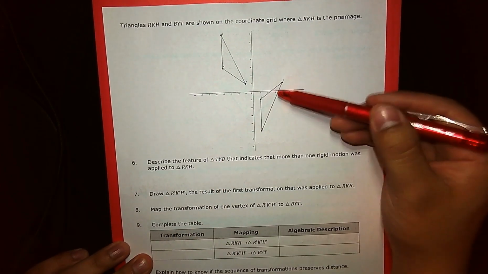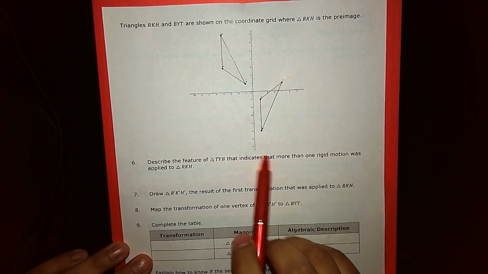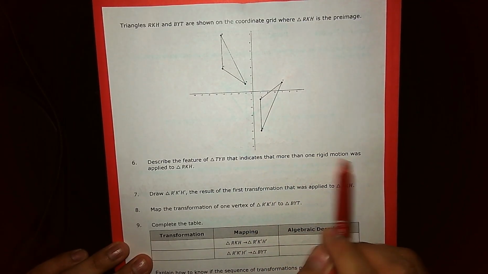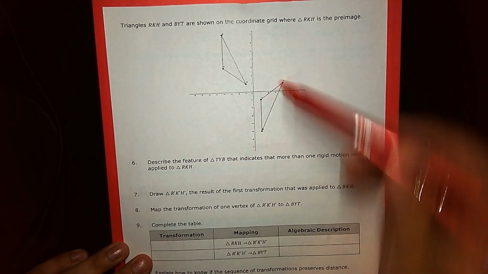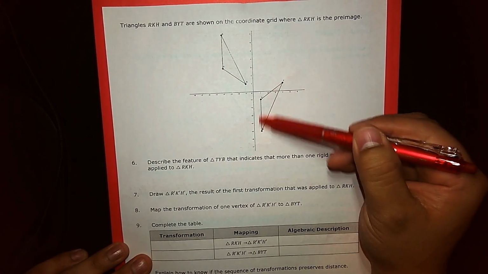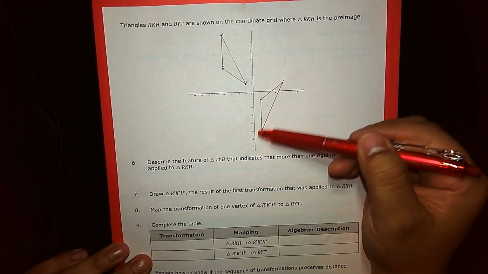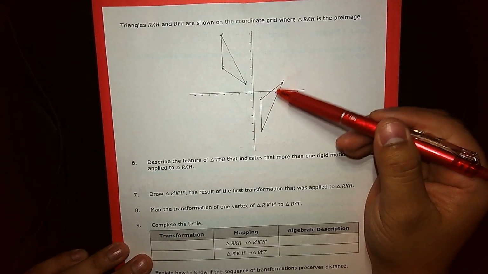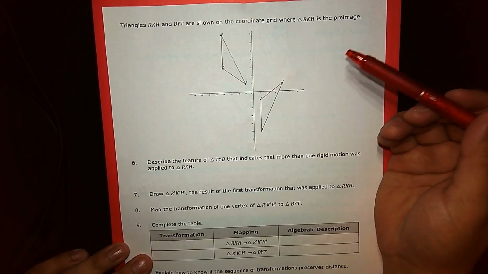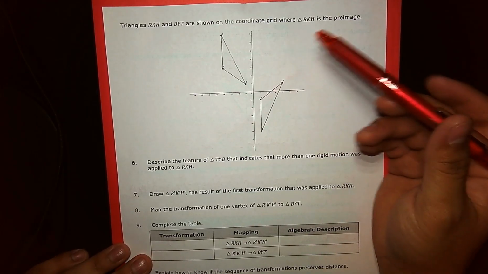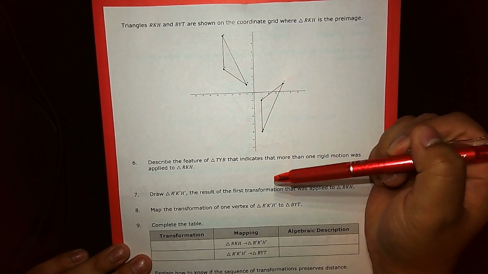So what's special about this triangle that indicates that more than one rigid motion was applied to triangle RKH? What's unique about this triangle that shows me that I have to get there through a sequence of transformations? So one way to think about it is, is it possible that we translated this triangle onto this triangle?